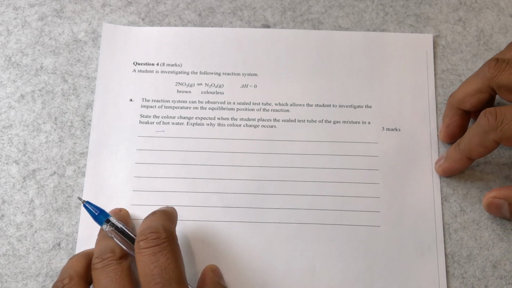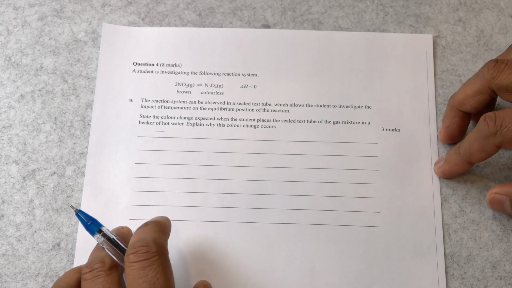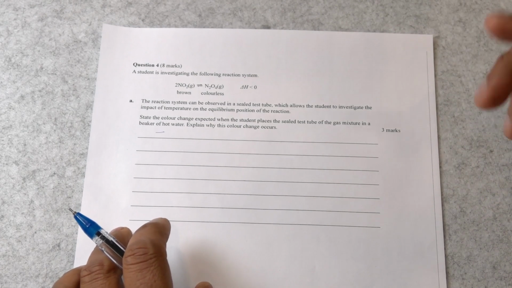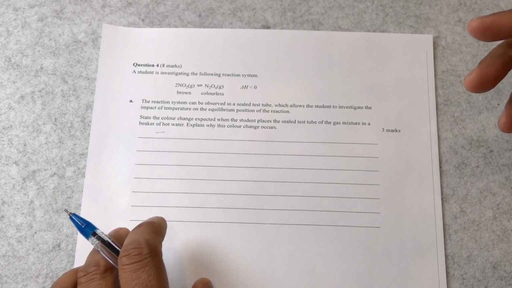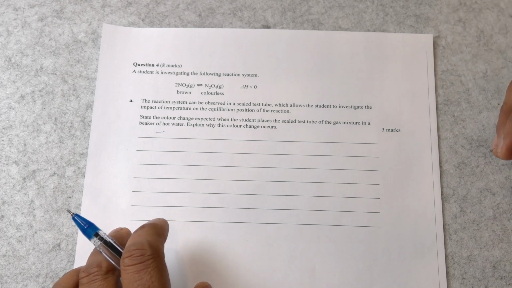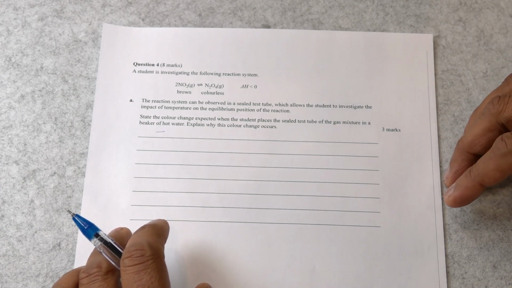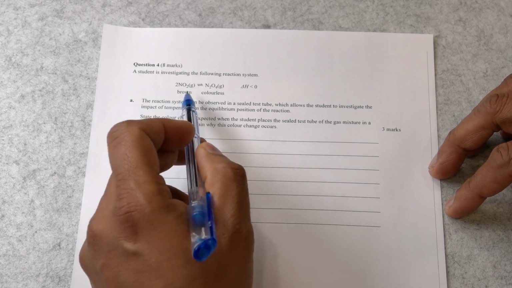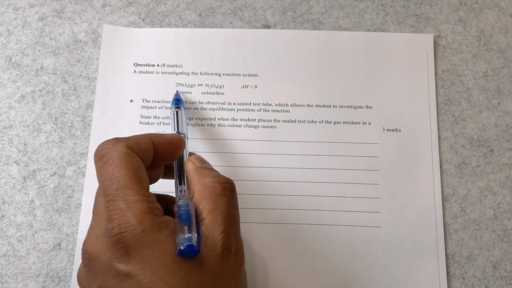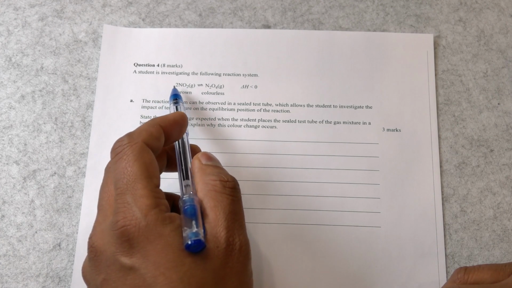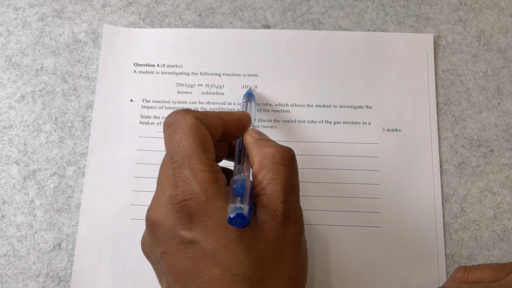Hello, what's going on? We are going to do another equilibrium question. Now, this question is similar to questions we've done previously, but then again, this is good practice, it's all about getting good practice. Let's look at this equilibrium system: NO2, N2O4, delta H is negative.